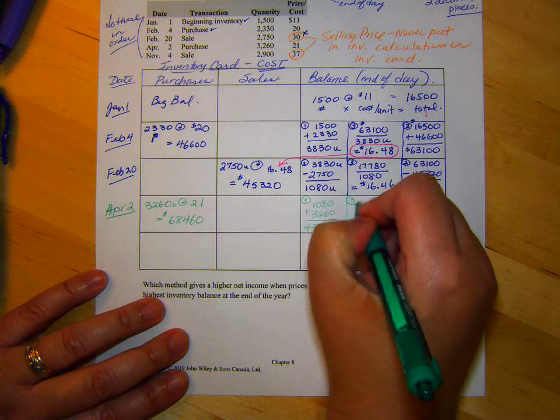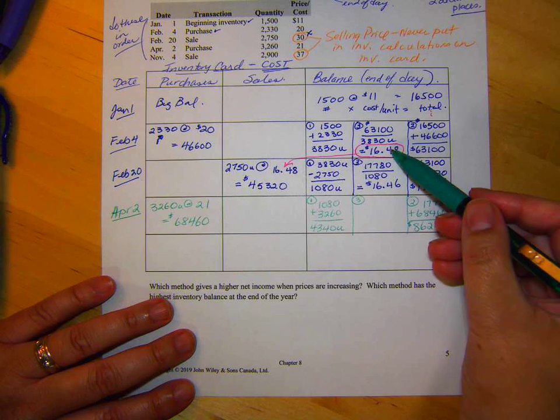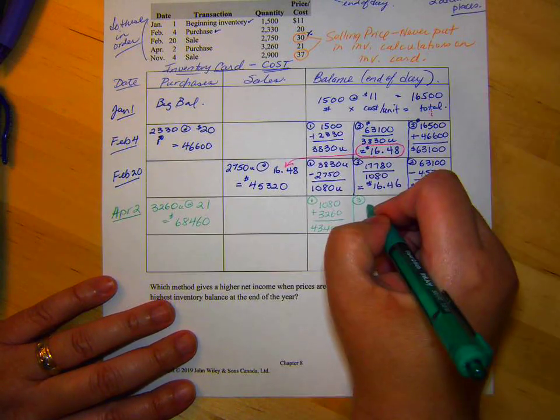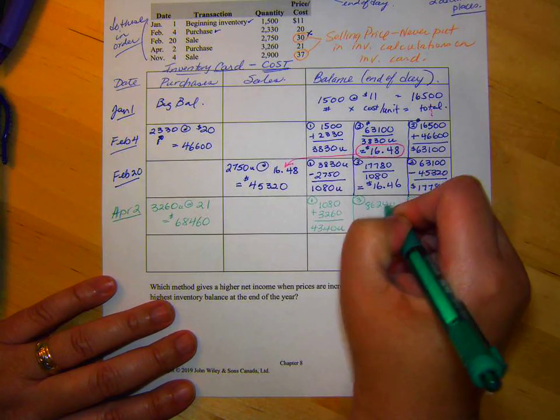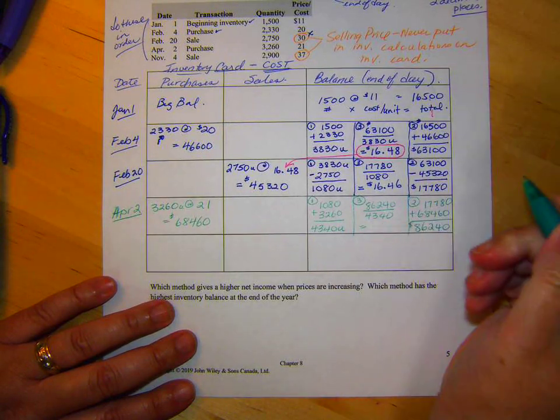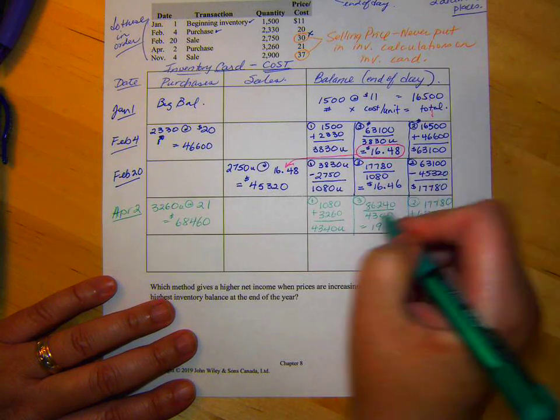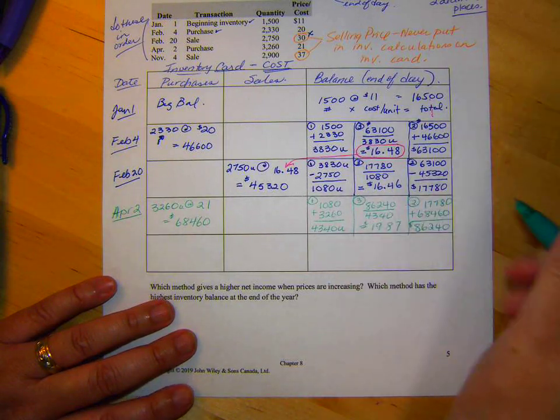So our weighted average that's moving, because notice it changes every time. 86,240 divided by 4,340 is cost per unit, and that gives us 19.87 per unit.